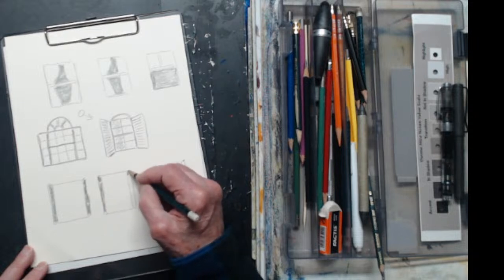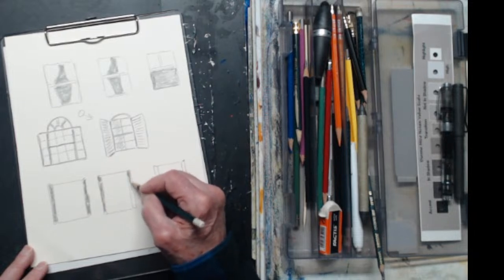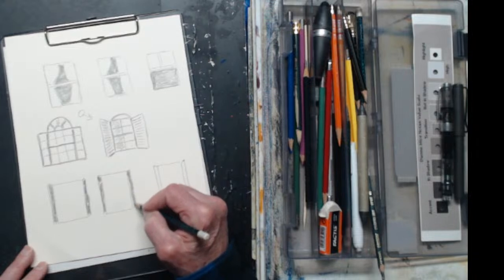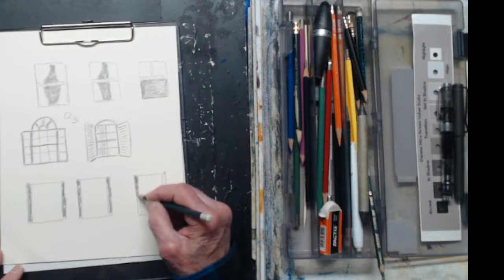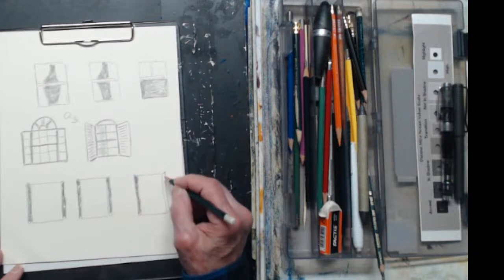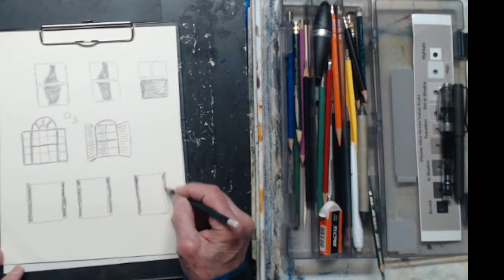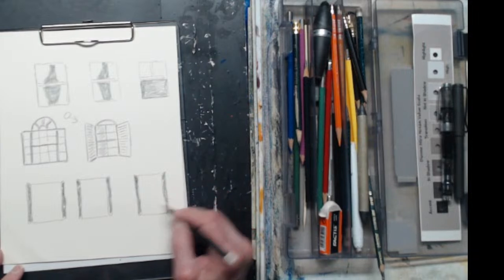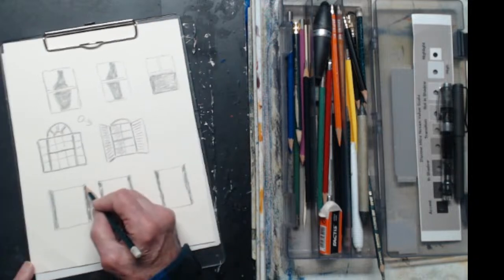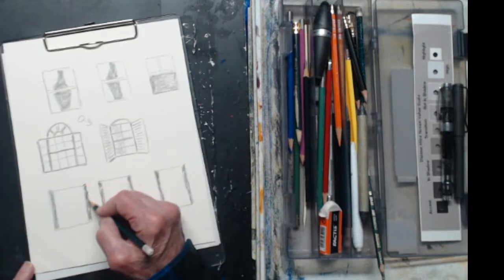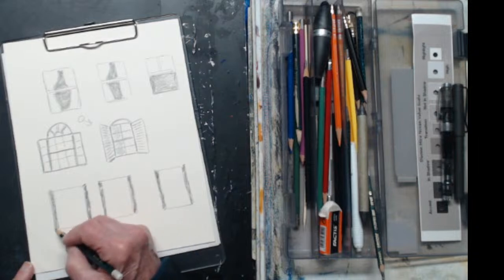So what I'm showing you tonight is different configurations of a window. You don't always want to draw it the same way each time. I recommend you try a variation. Take a standard window shape and then add things to it to make it look a little different. Put your own little concept of how you like to draw it, and what you like to add to it.